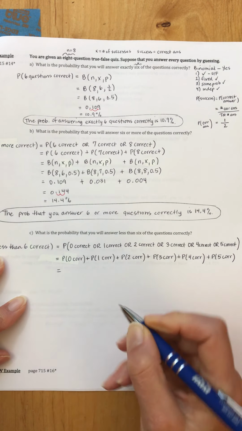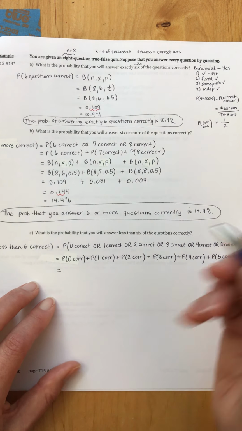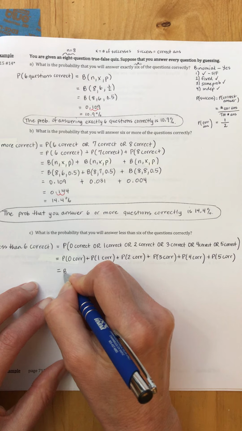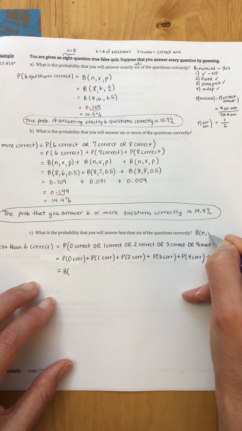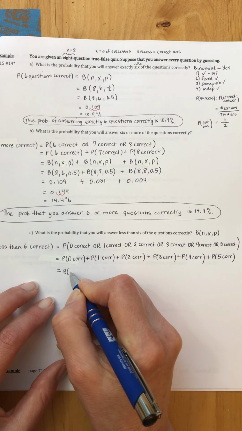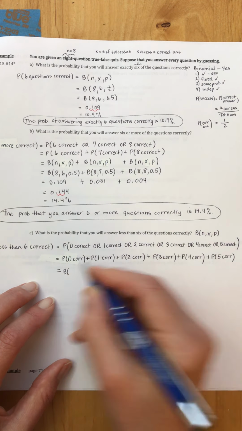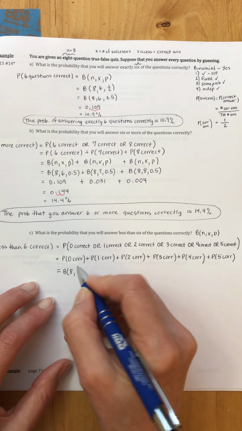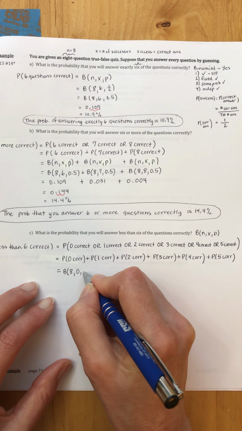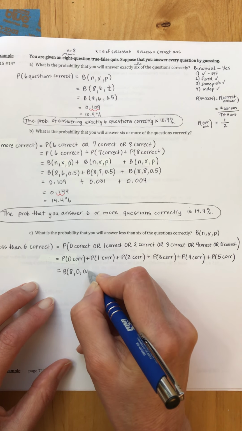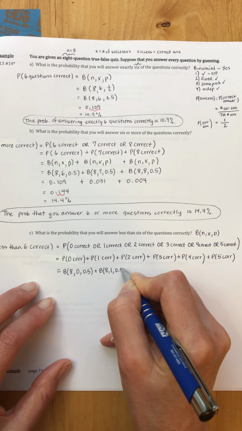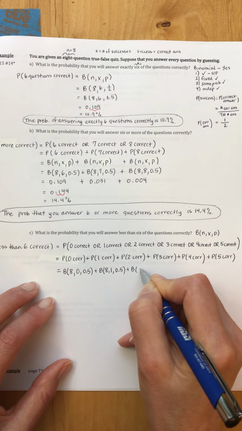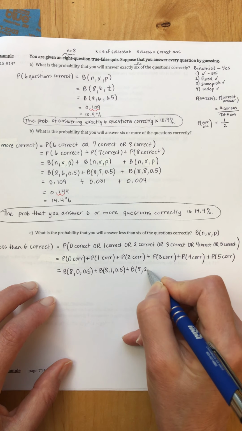Okay, so now what's the probability of getting 0 correct? Well, we know this is binomial, so remember binomial, we do n, x, p. So how many questions do we have? How many trials? 8. How many correct in this case? 0. Our probability of success, 0.5. So we're doing this for each one of these. So 8, now we turn it to 1 question answered correctly, and then 8 for this one, 2 correct.